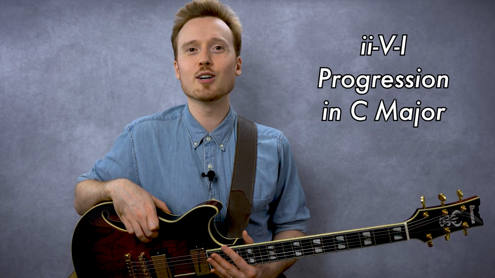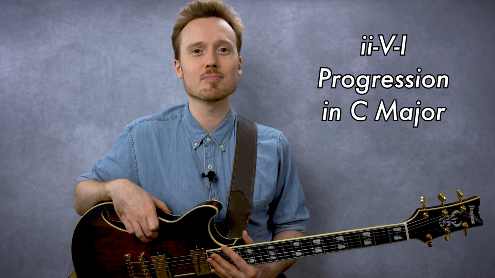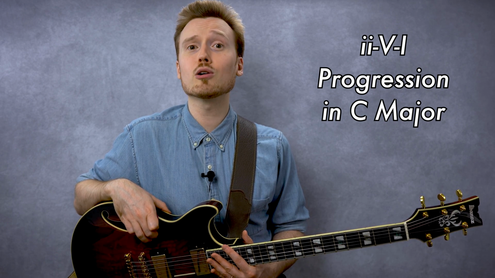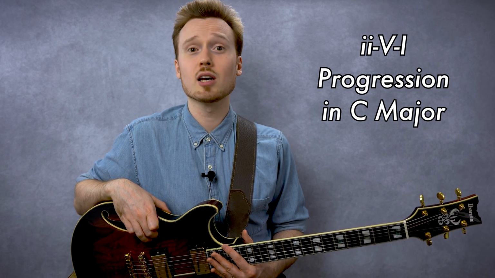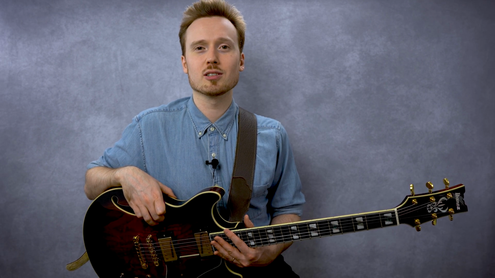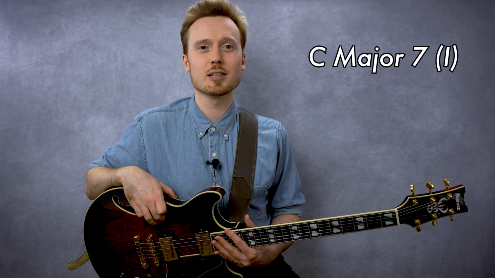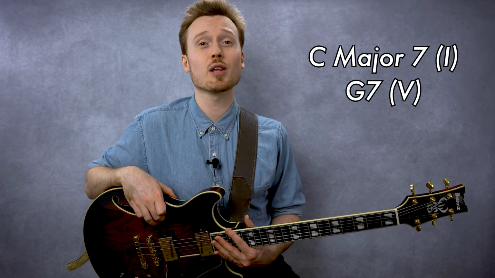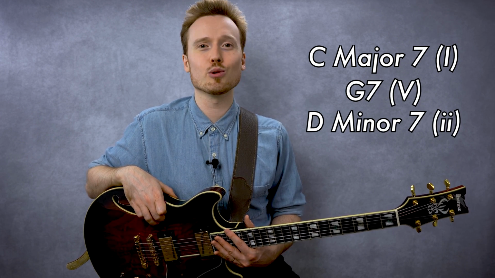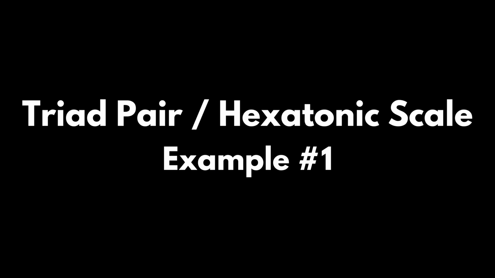For all of our examples today, we're going to be utilizing chords 2, 5, and 1 in the key of C major. And we're going to be exploring some of the triad pairs and corresponding hexatonic scales that can be used over each one of these chords. We'll work backwards, starting with our 1 chord, C major 7, continuing with our 5 chord, G7, and finishing with our 2 chord, D minor 7.